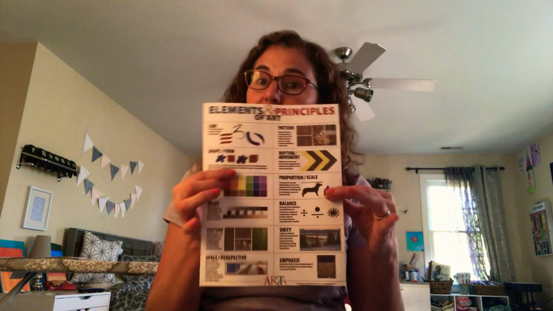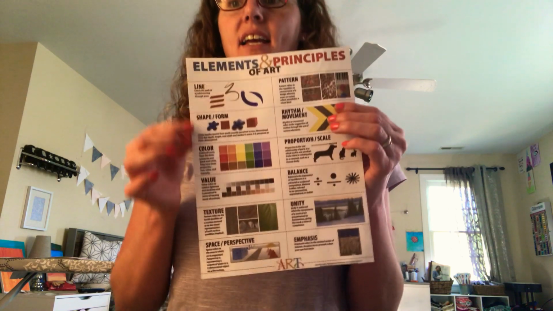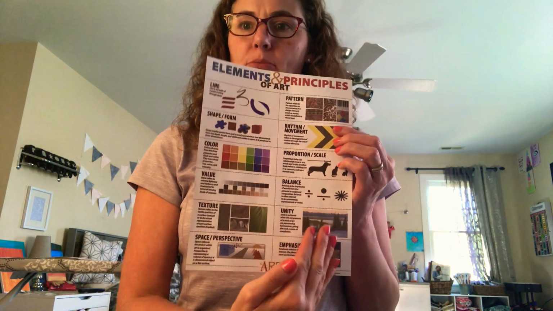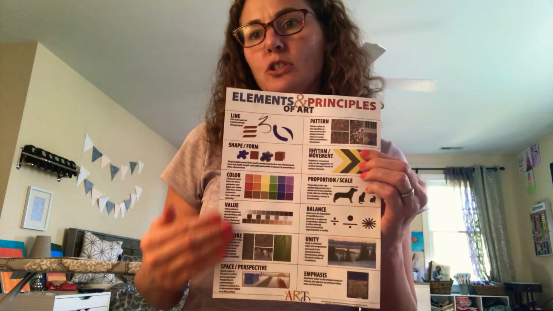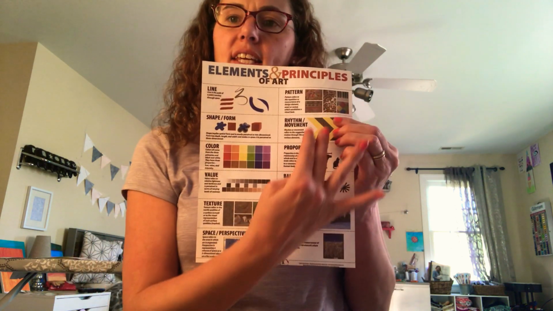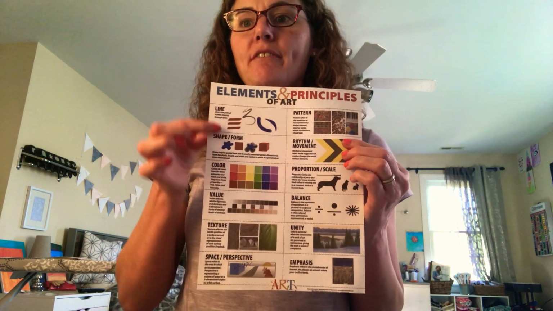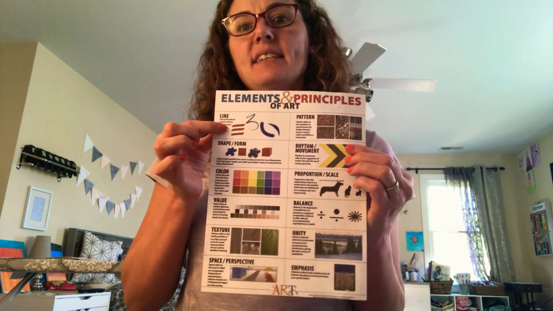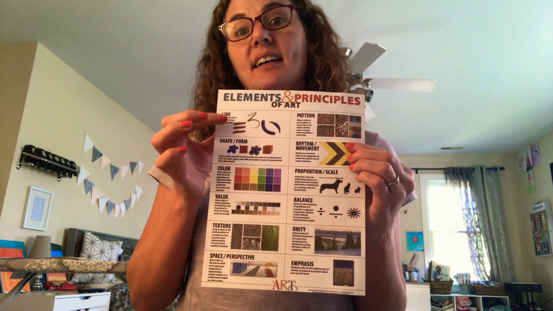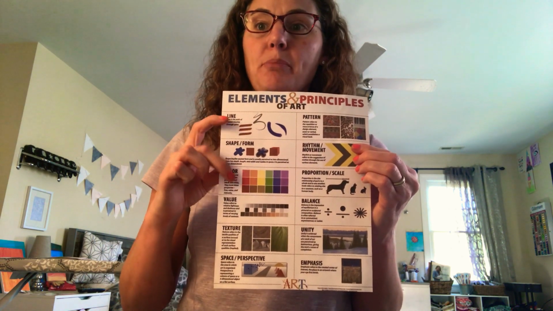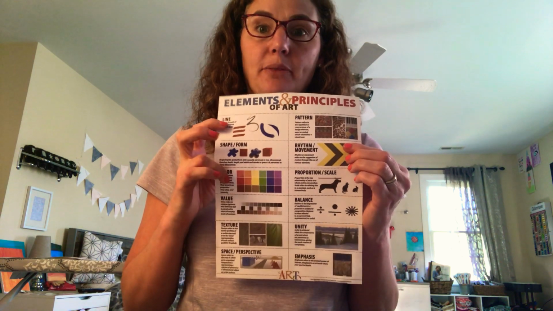Here is, this will be attached as well, the example of all the elements of art and the principles of art. These are the tools we use to create art. These are the way we use the tools. We've already focused on color, and now we're talking about line. Now, for our project for today, we're going to put these two together.